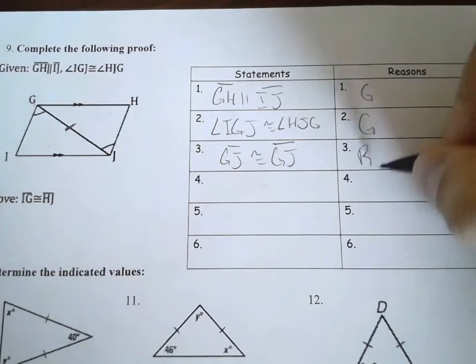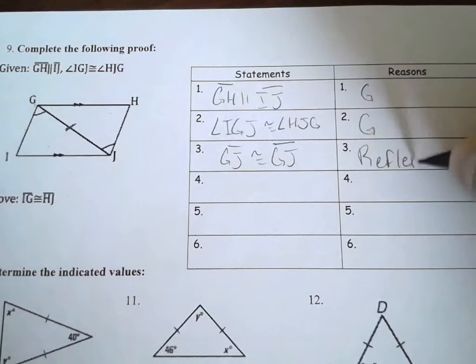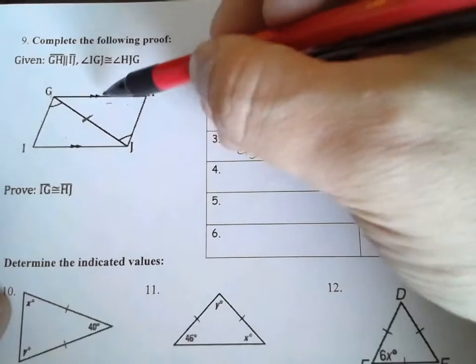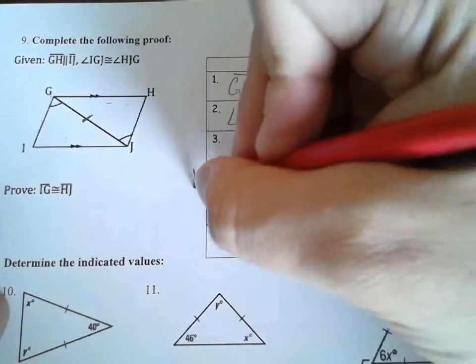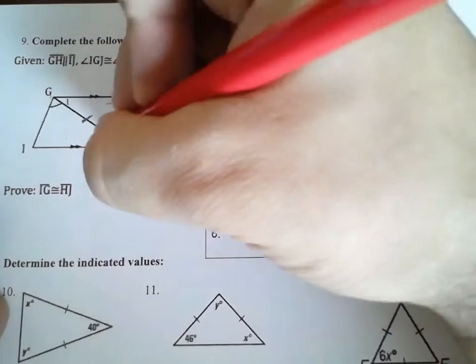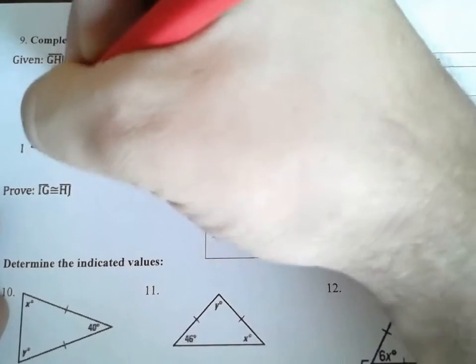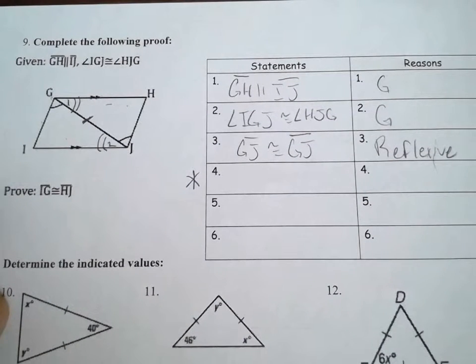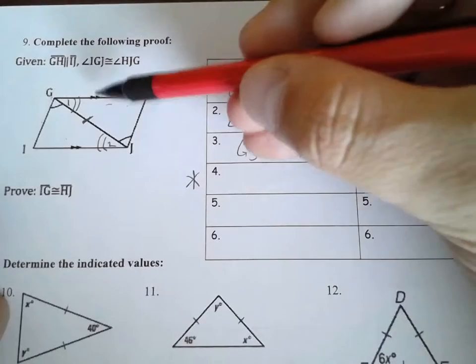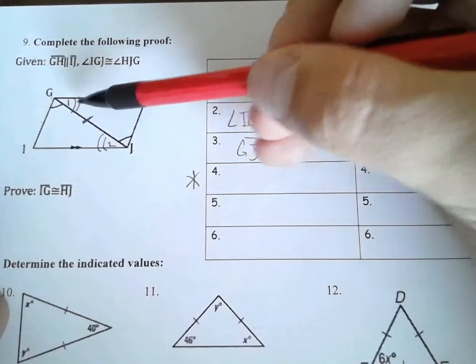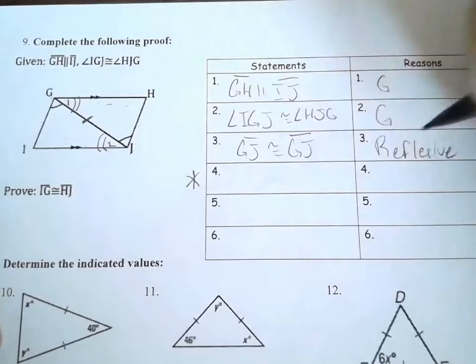That's reflexive. Also, because I have parallel lines, this is a big one. I know this angle, call it angle 1, is congruent to this angle because alternate interior angles are congruent, period. Whenever you start seeing parallel lines, like in a parallelogram, start thinking alternate interior angles are congruent.